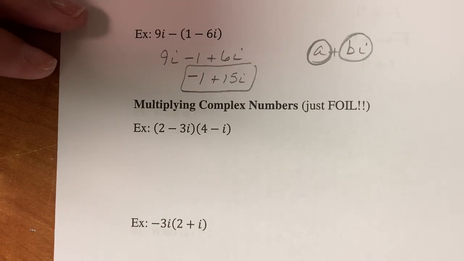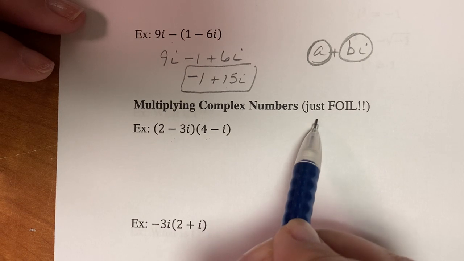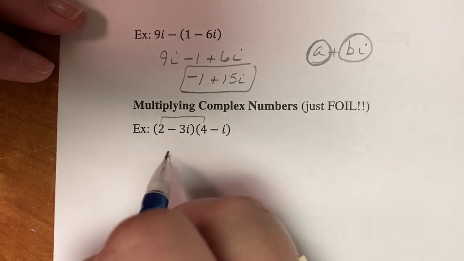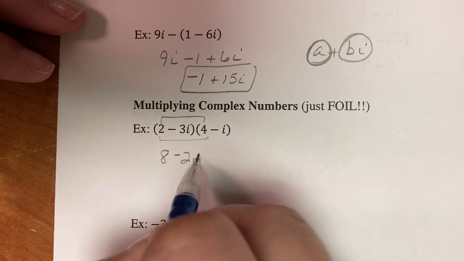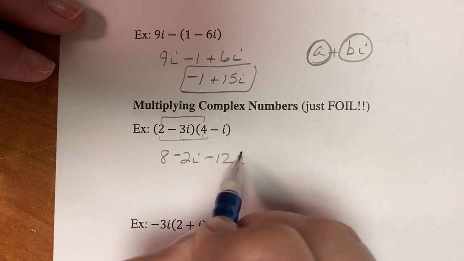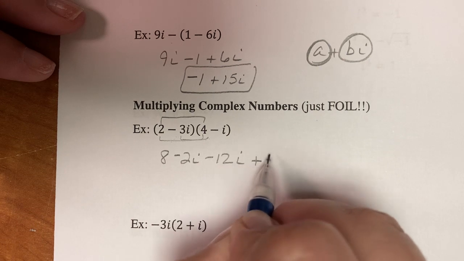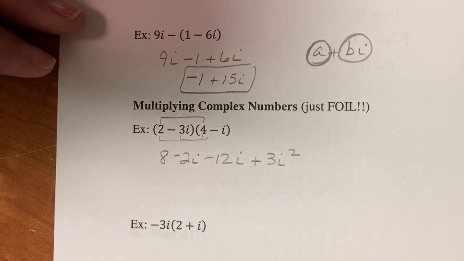Let's multiply. How do I multiply two complex numbers? Well, if you look at them, do you see where you're just going to FOIL? So here we go. We're going to get 8. Outside, we're going to get negative 2i. Inside, we get negative 12i. And at the end, now be careful here, negative times a negative is plus 3i squared. That's going to be our tricky part.